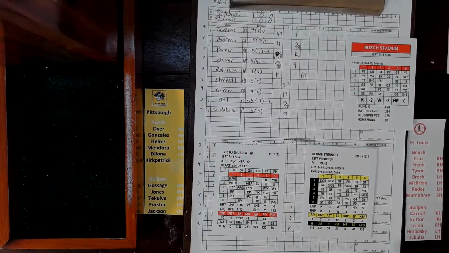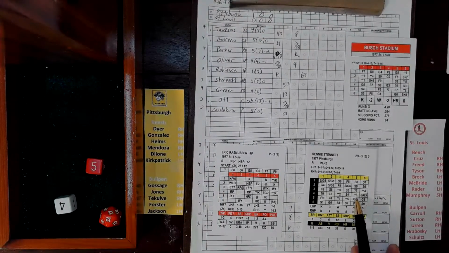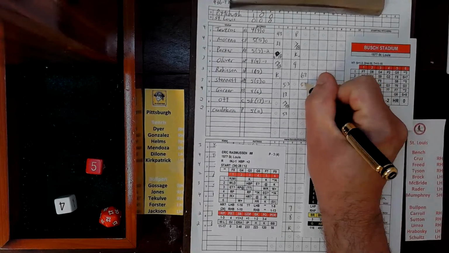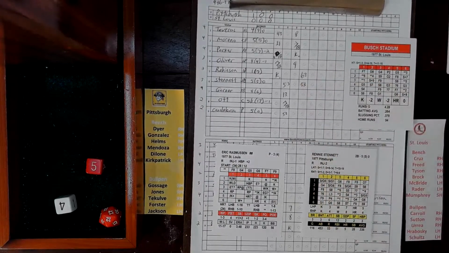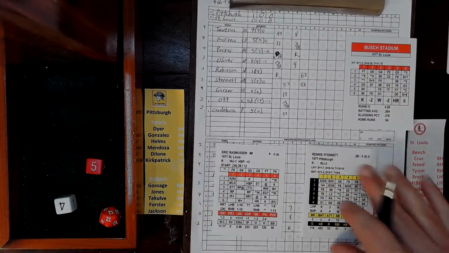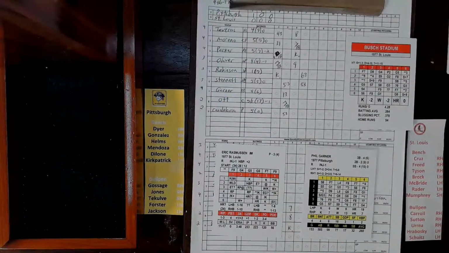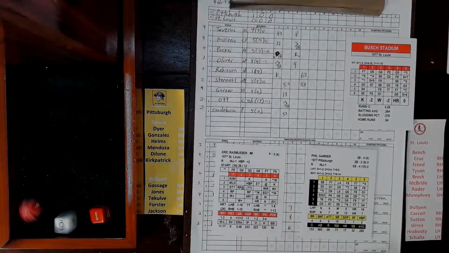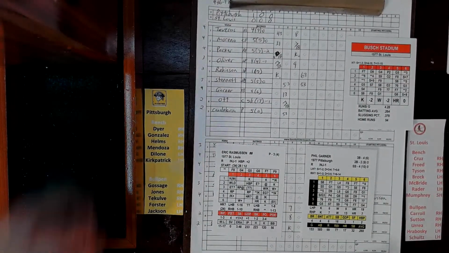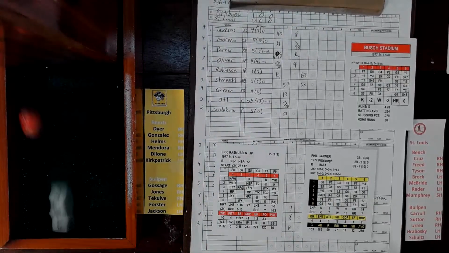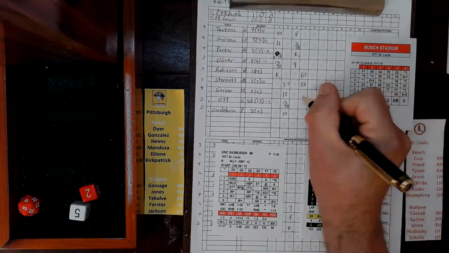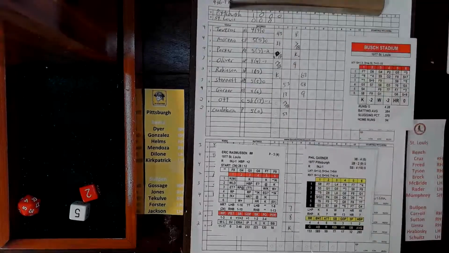We go to Stennett. 5-4, star 3, and that's going to be a ground ball to third. Reitz will handle it, 2 down. And that will send us to Scrap Iron Garner. 1-6, that's a blank. 2-5, fly to right. 3 up, 3 down, go the Pirates.